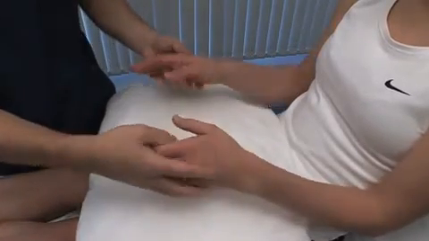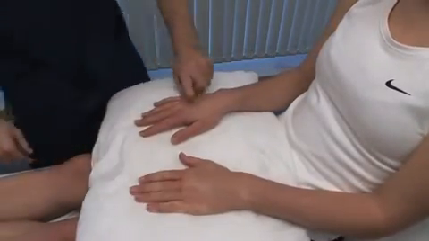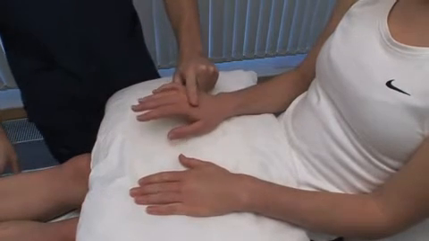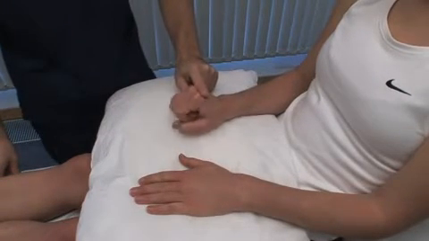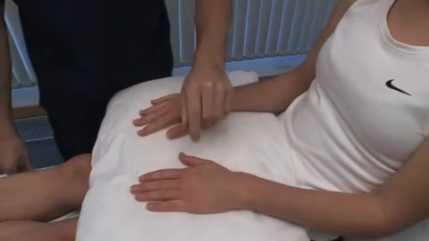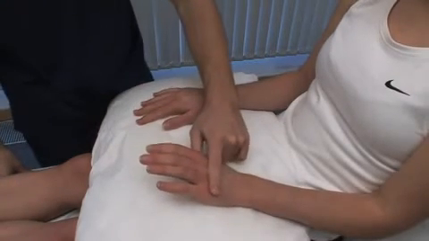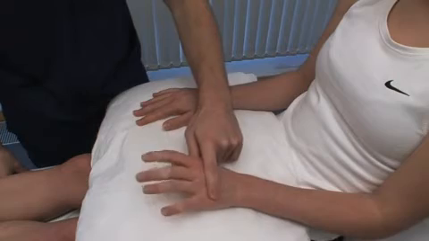Next, we examine movement in the wrist and hands. Can you just make a fist for me and straighten your fingers out? To detect crepitus, place your index finger across the dorsum of the patient's fingers while they flex and extend them.